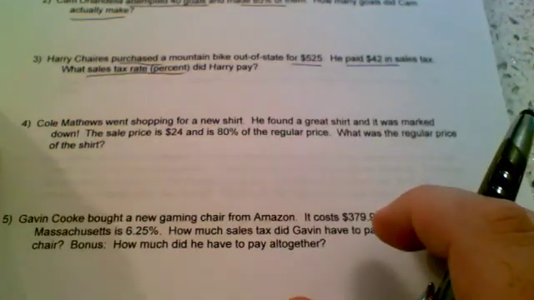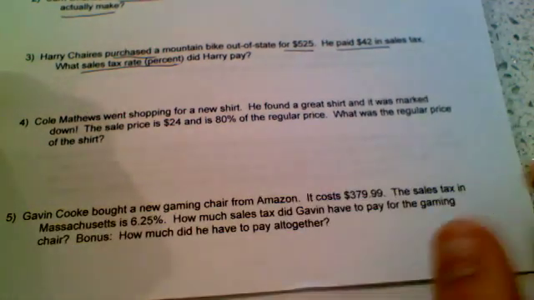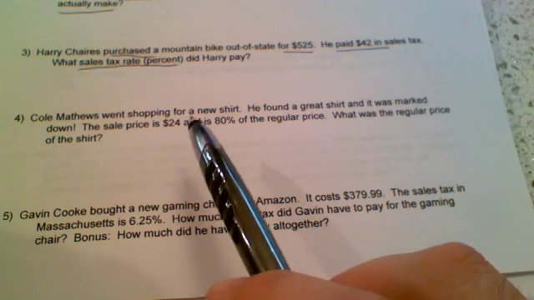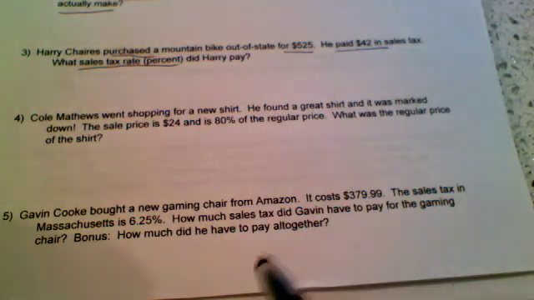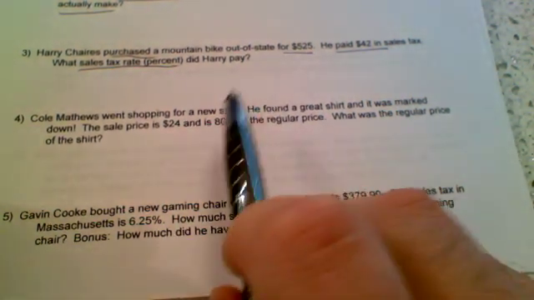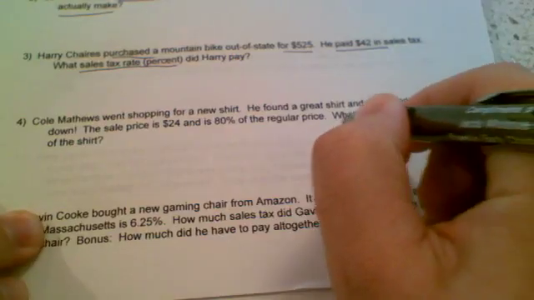All right, moving on to number 4. Cole went shopping for a new shirt. He found a great shirt and it was marked down. The sale price is $24 and it is 80% of the regular price. So notice how it says it's not 80% off, it's 80% of the regular price. We have to find out what the regular price was.